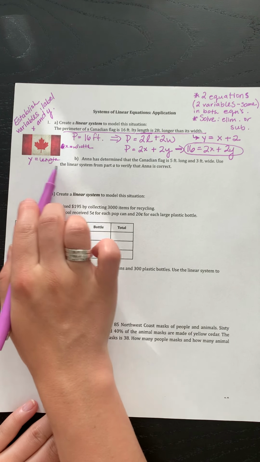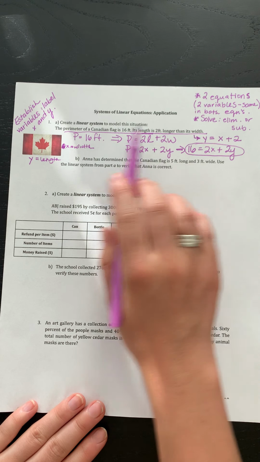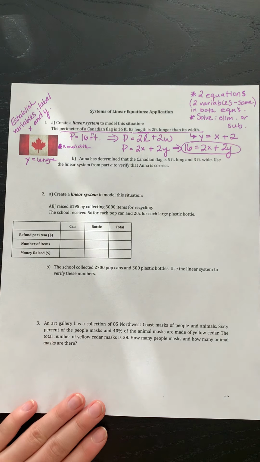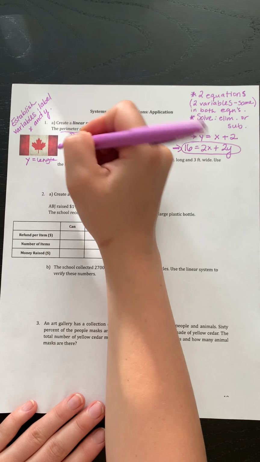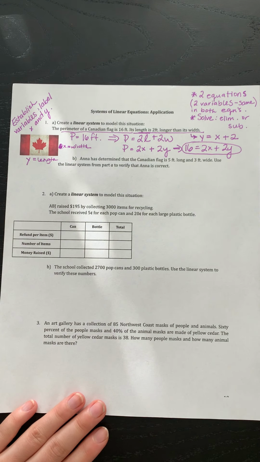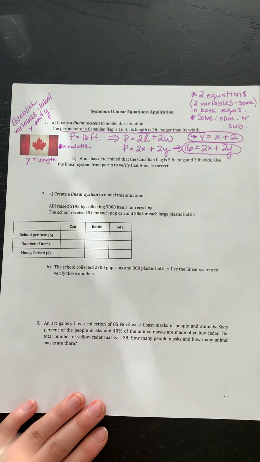Its width is 2 feet longer. Just longer, not 2 times as long. Then I would multiply. But this is just saying this side is 2 feet longer than this side. Okay? So there's my second equation.